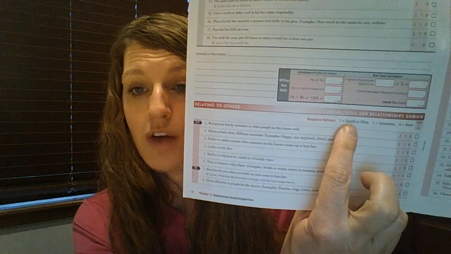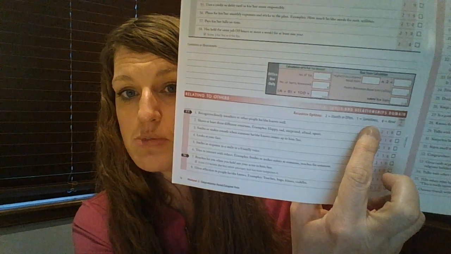In the Vineland, you have the questions that they're going to fill out. This one is on relating to others, and you can see the questions that they answer. They either answer that they usually or often engage in this behavior, that they sometimes engage in this behavior, or they never engage in this behavior. Once the teacher or the parent has completed the Vineland, or both, then you get a report that's printed out.